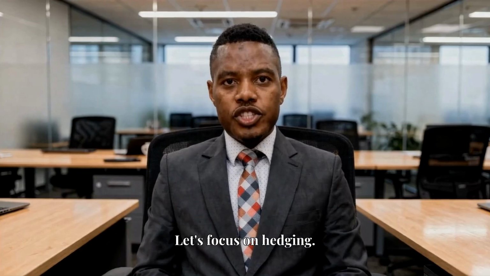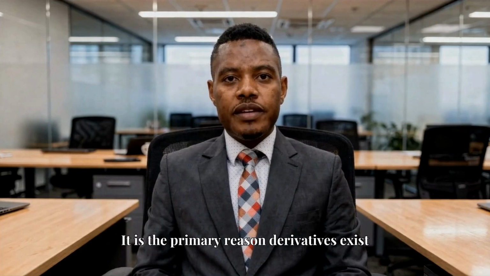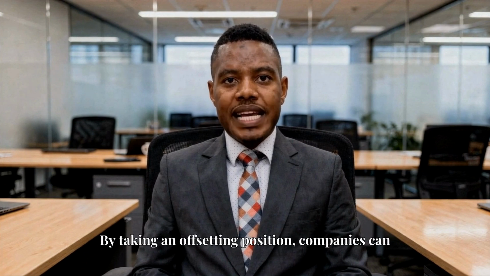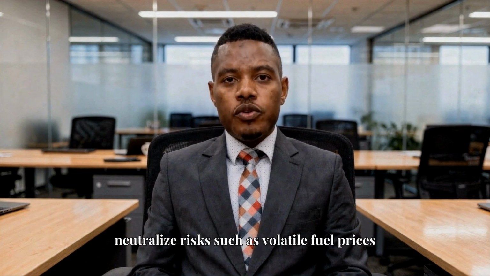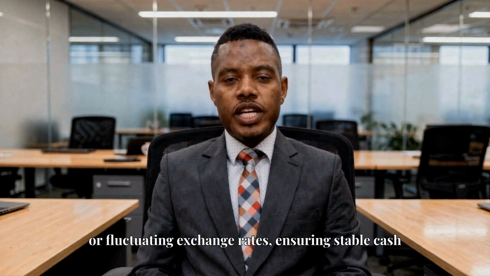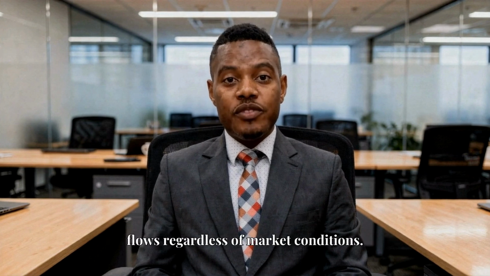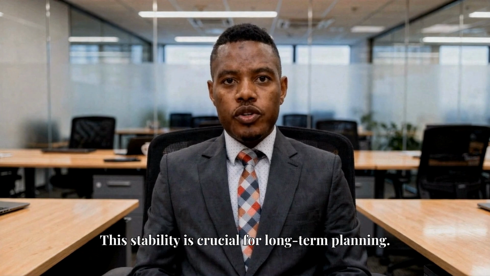Let's focus on hedging. It is the primary reason derivatives exist in the corporate world. By taking an offsetting position, companies can neutralize risks such as volatile fuel prices or fluctuating exchange rates, ensuring stable cash flows regardless of market conditions. This stability is crucial for long-term planning.